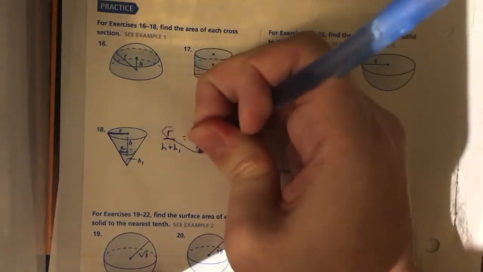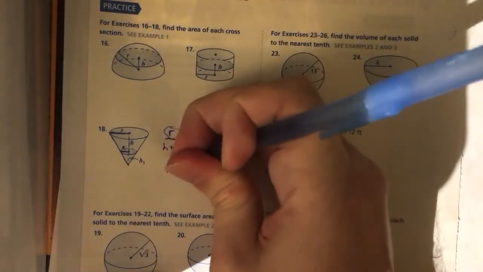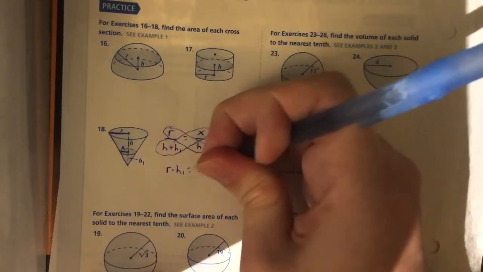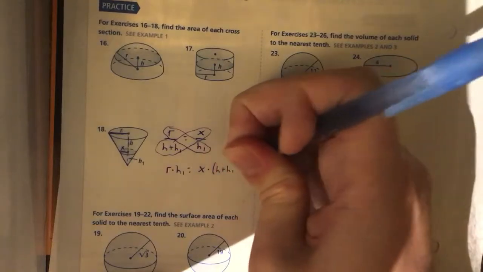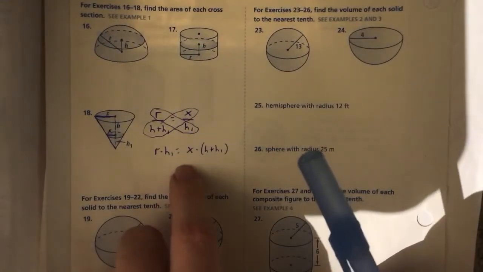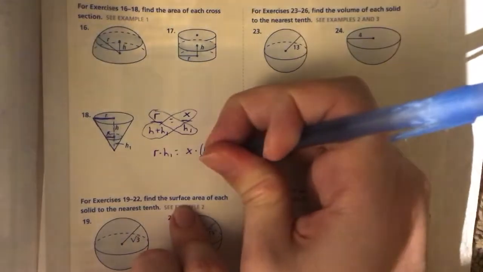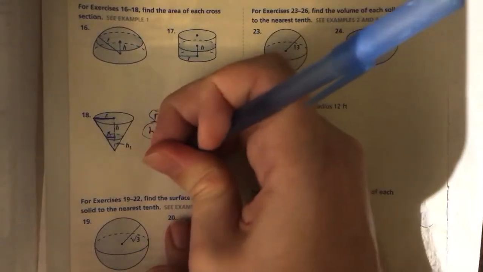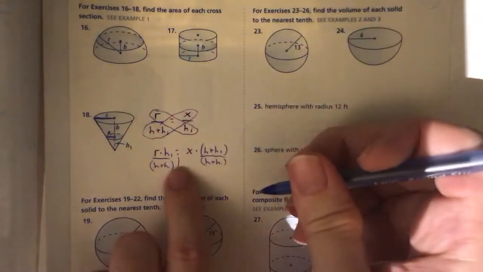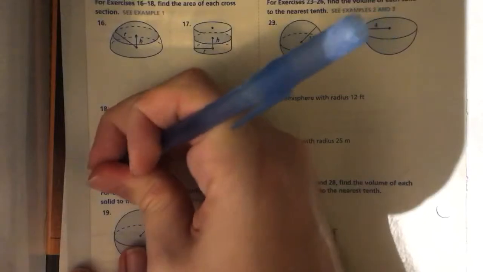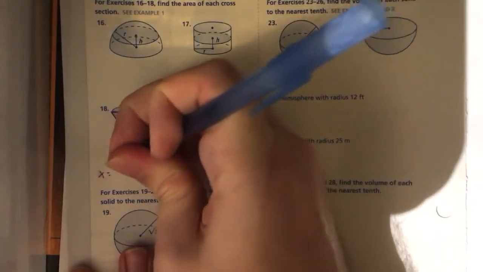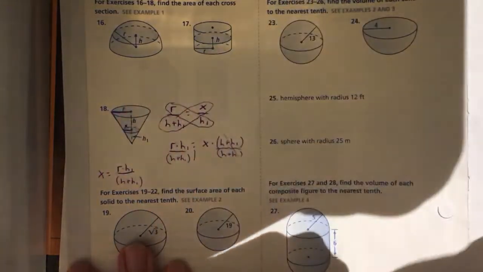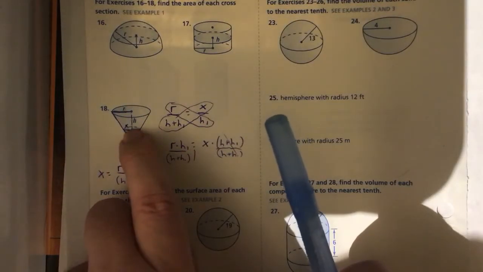And I just cross multiply. So this becomes r times h1 equals x times h plus h1. I'm going to solve for x. So to solve for x, I'm just going to divide each side by this piece, h plus h1. So x is just r times h1 over h plus h1. So that's the radius of this circle.